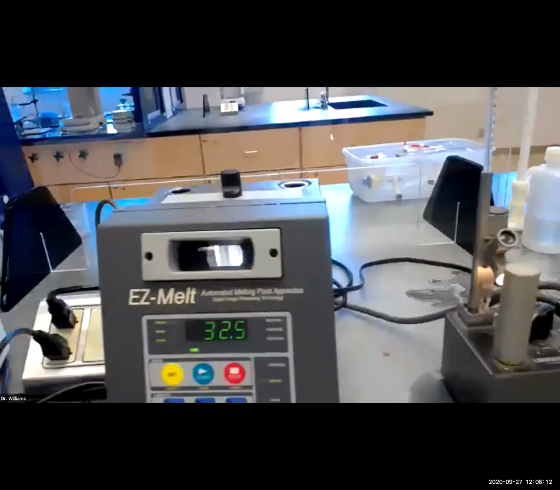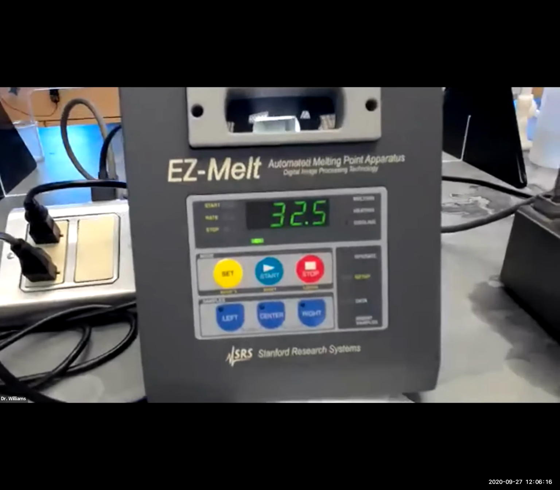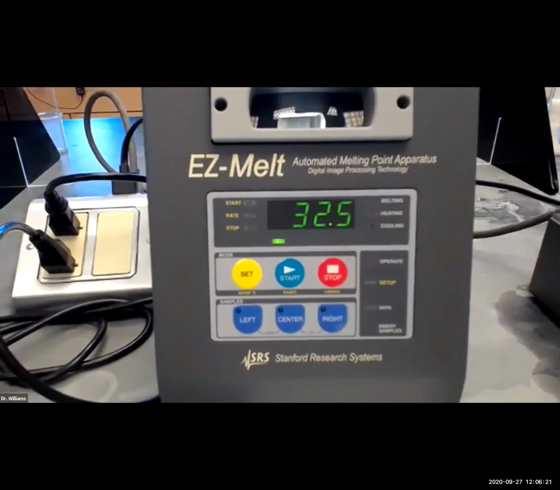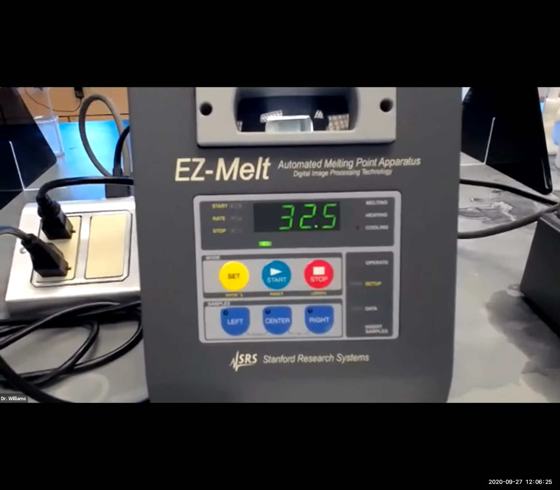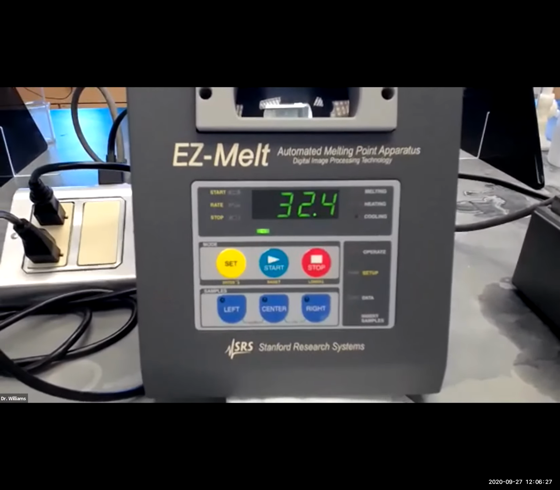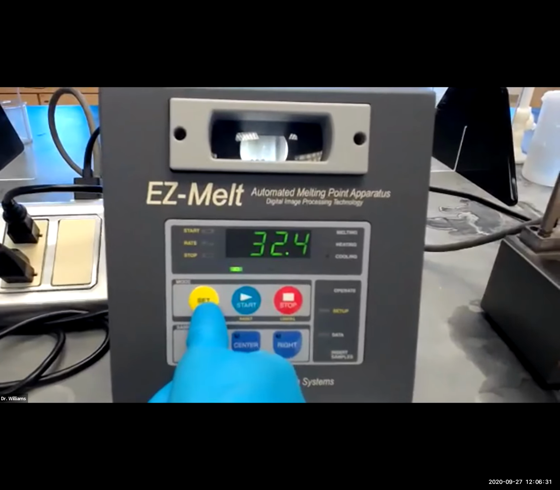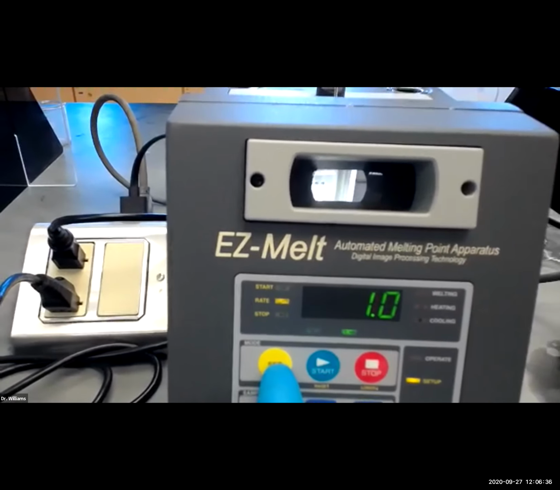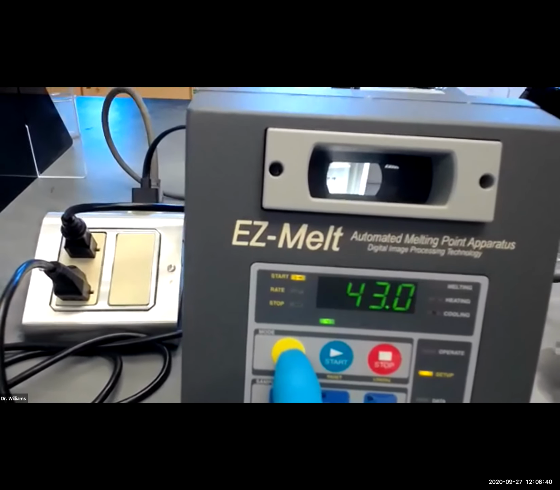So we go over to this one. This is the more modern. This is an Easy Melt, as I said before. So we're going to input the start temperature where we begin heating and the stop temperature. And I already gave you those numbers. I think it was 46 to 61. So if you press the set button, you see how it changes? Start, rate, stop. So you can just toggle through that.